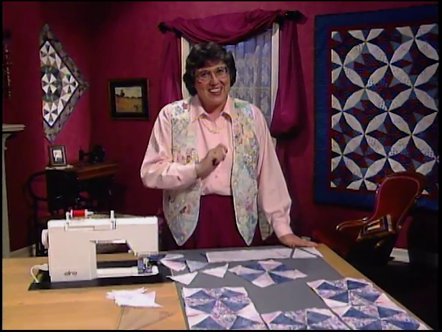Now you're a pro at making the kaleidoscope block. Every block has the same sewing technique. It's just the colors that are different.